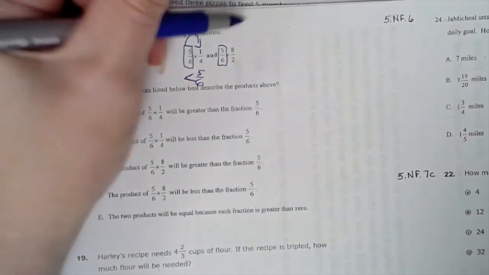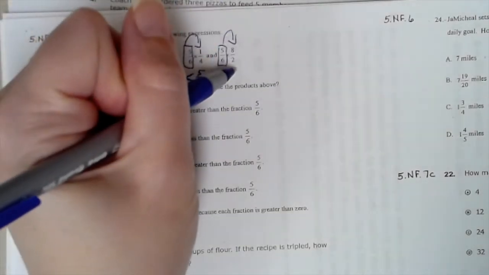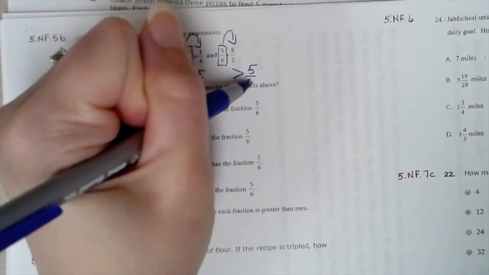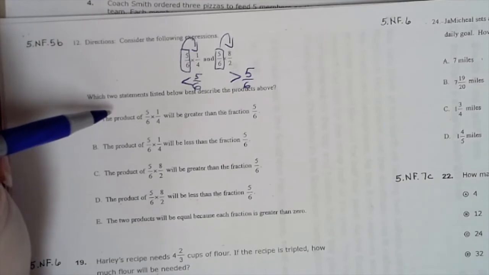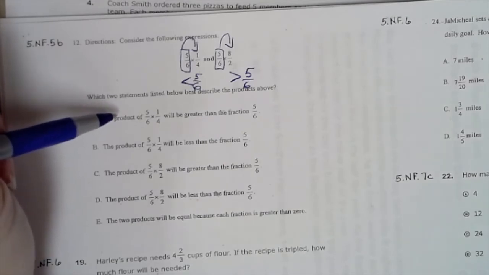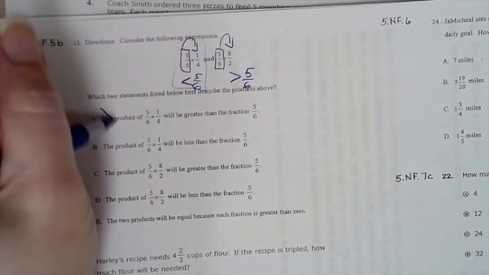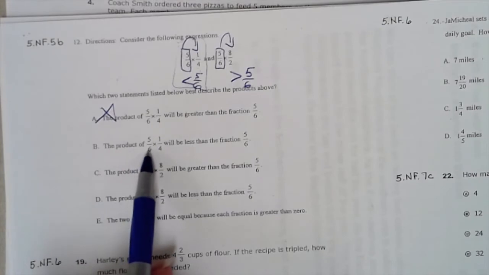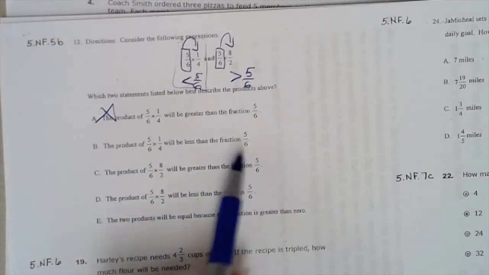Is what's not in the box greater, less, or equal to 1? It's greater than 1, so this answer is going to be greater than 5/6. So if we look at our choices, the product of 5/6 and 1/4 will be greater than the fraction 5/6. Is that what I have here, that this is going to be greater? No. The product of 5/6 and 1/4 will be less than the fraction 5/6. Is that what I have here?